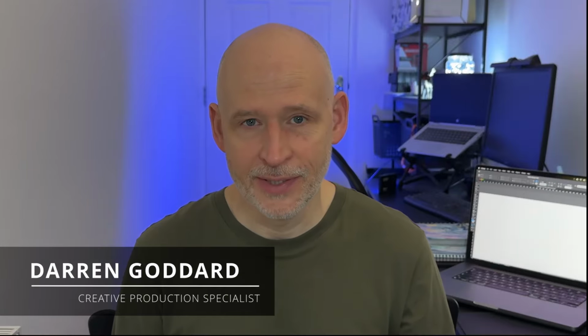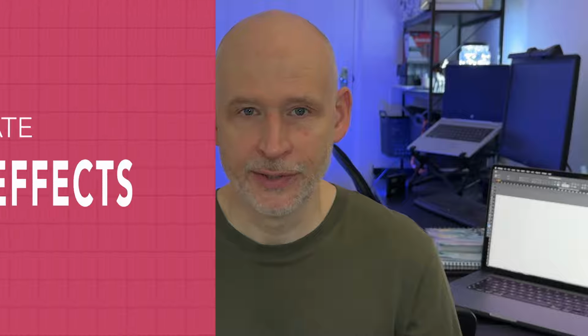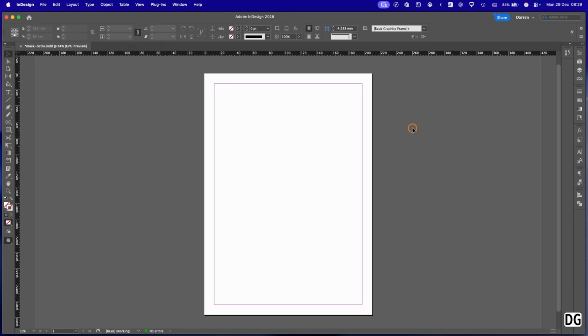If your InDesign layouts are looking messy due to images, this simple masking tip will clean them up instantly. And the good thing about it is it only takes seconds. Today I'm going to show you how to create easy masking techniques in InDesign. They're quick, easy, making your layouts look more professional and easier to manage. Let's jump straight in. I've just got a blank InDesign page open here.